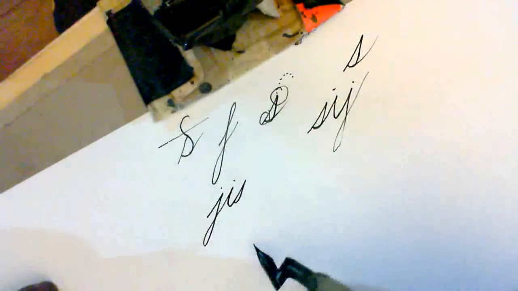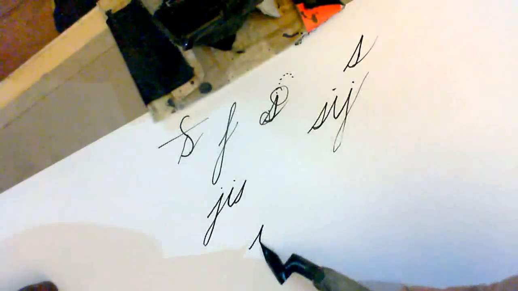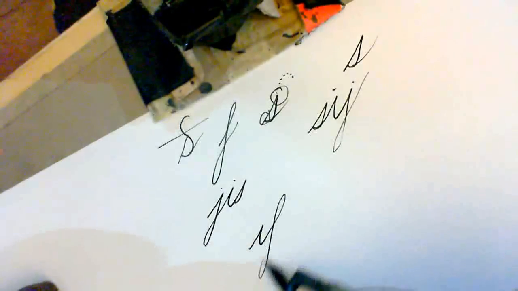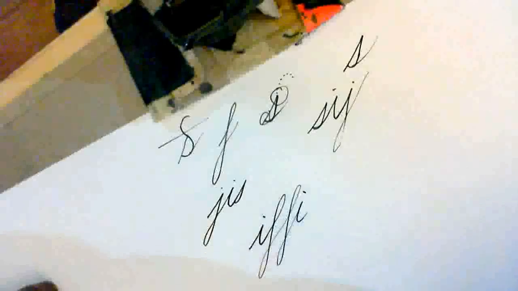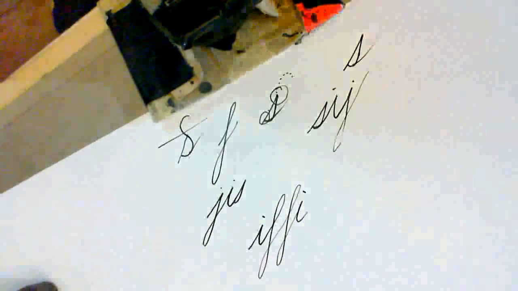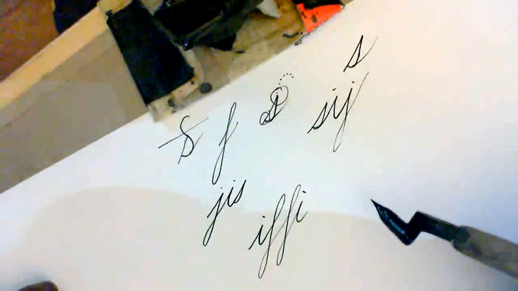former, once upon a time. It would have been like this: I, S, S, I, with two S's in the middle of a word. We no longer do that. I don't know anybody who writes cursive who uses the long S.